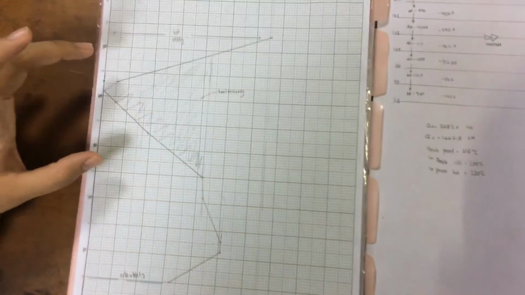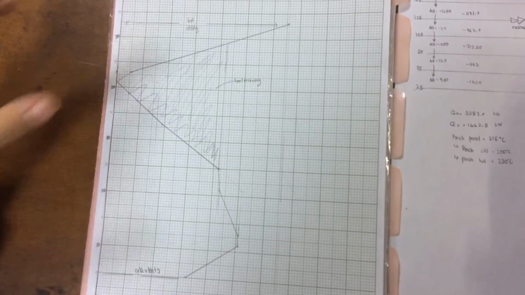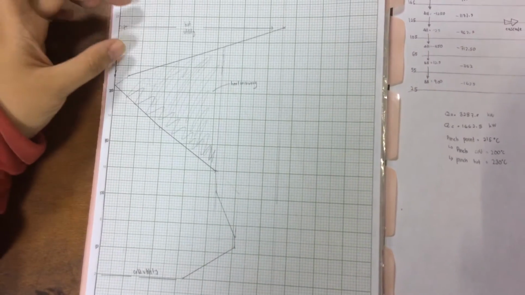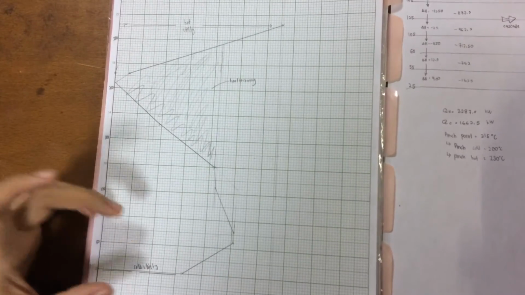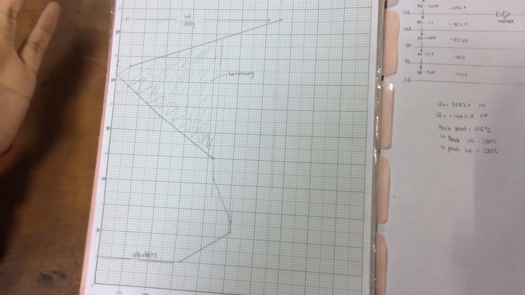From this final grand composite curve, we can analyze the hot utility, the cold utility, and basically the heat that we can recover in this system.